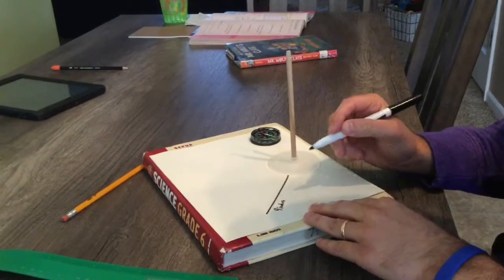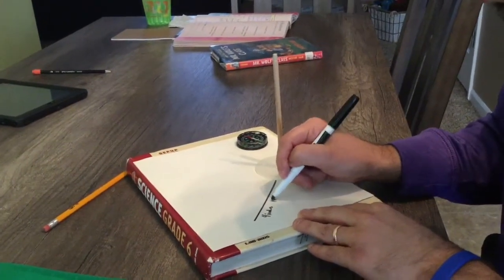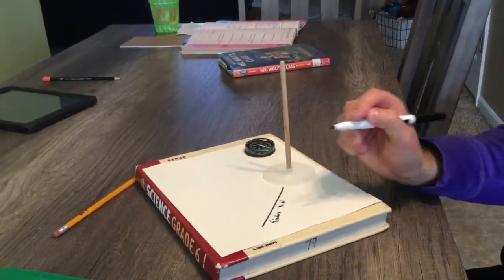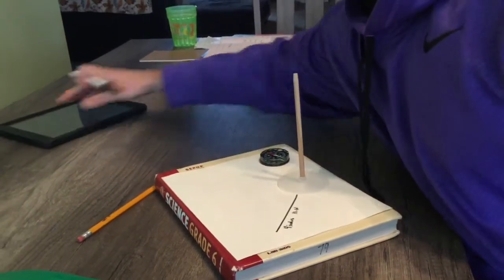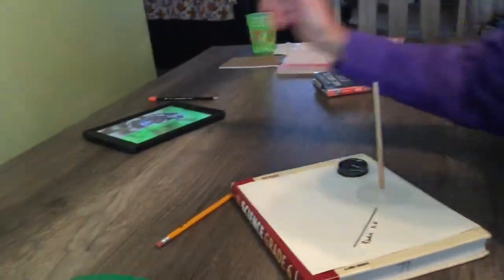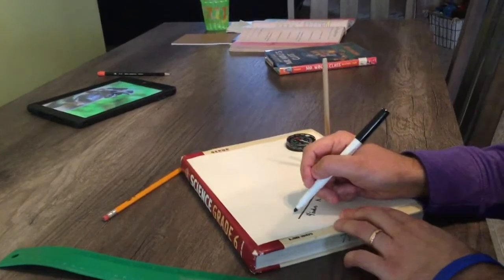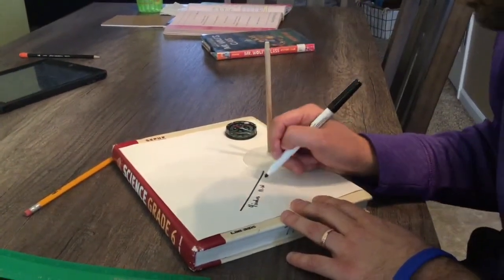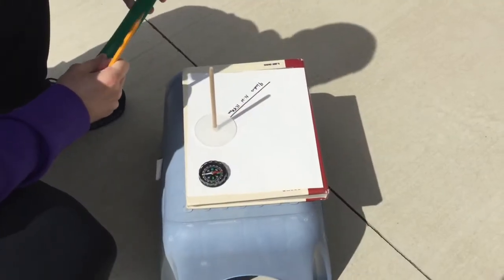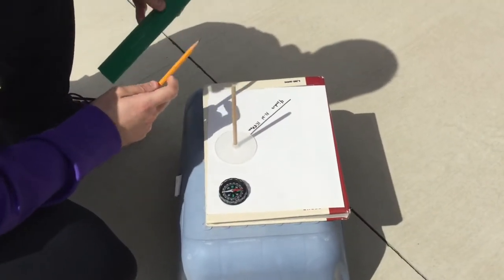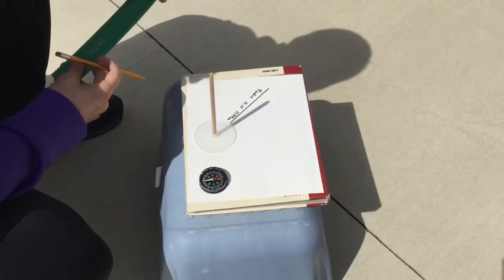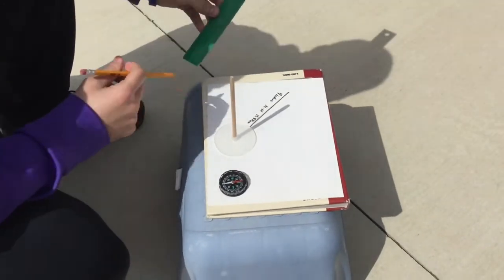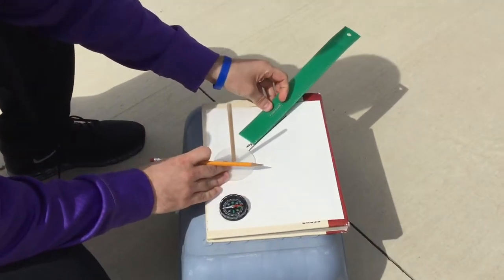And the direction is northwest. And we recorded that at 11:50 a.m. And that's our first observation. So we're about to record our second observation. This is about 20 minutes later, so it's about 10 after 12 right now. So here we go.